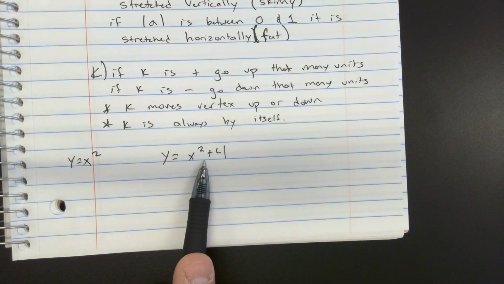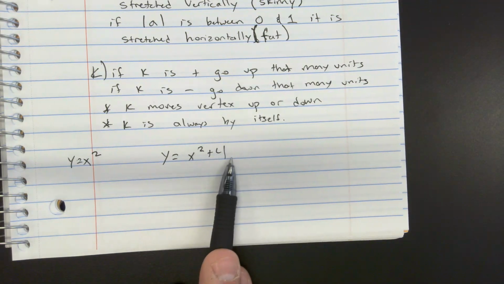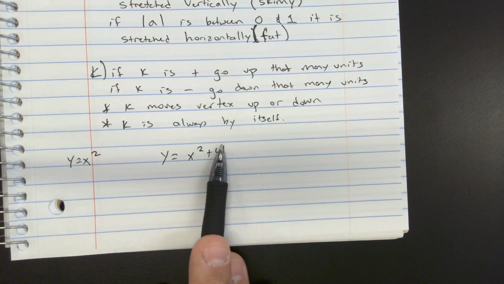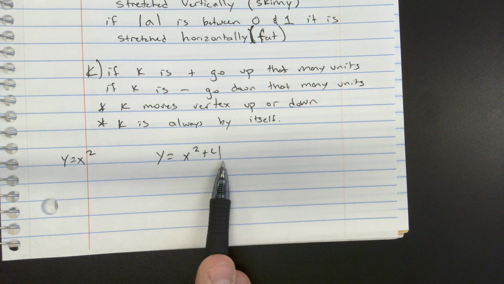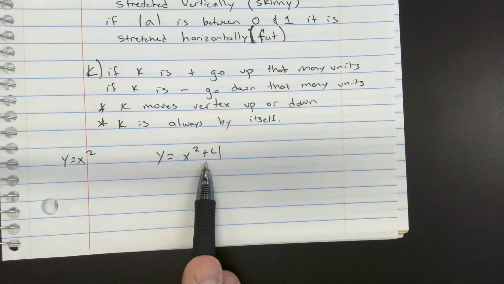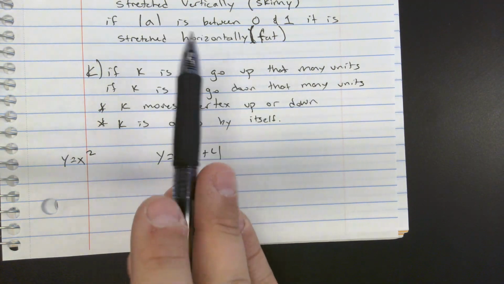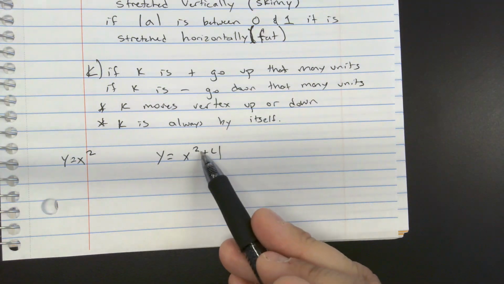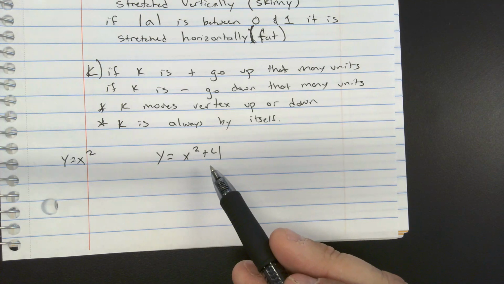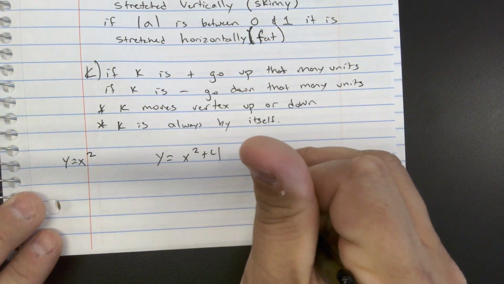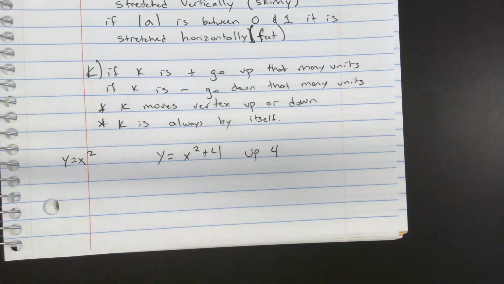First off, this is the difference. Now you have to identify, is this H or is this K? How do you know it's K? K is by itself. H is always in parentheses. So if this is K, K tells us what? So this goes up 4. So you're going to grab it and move up 4.